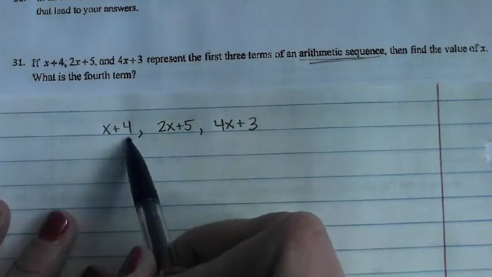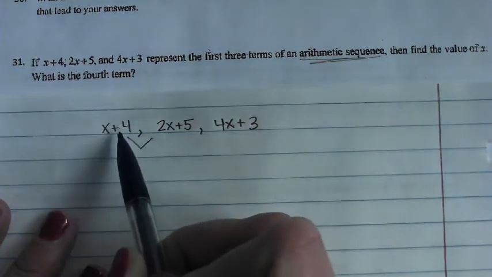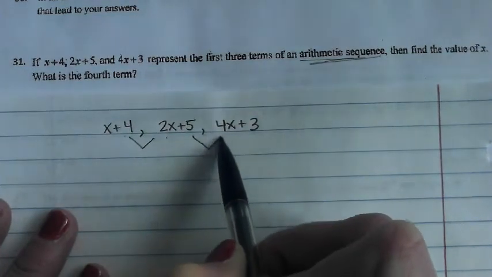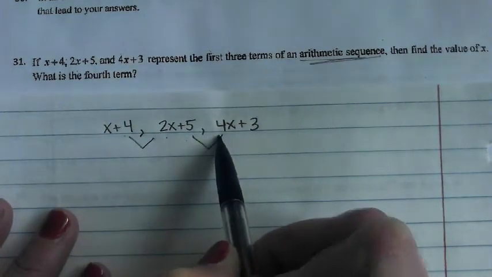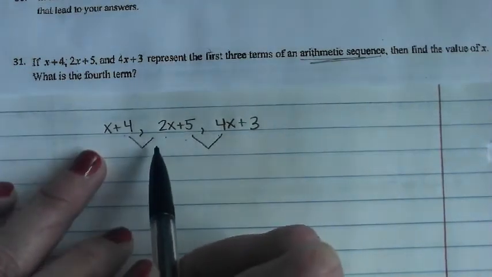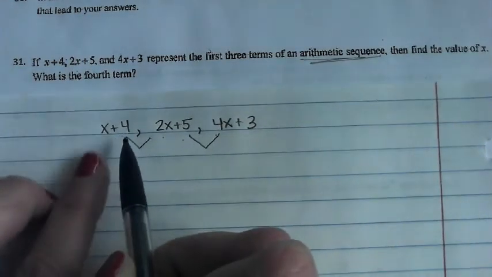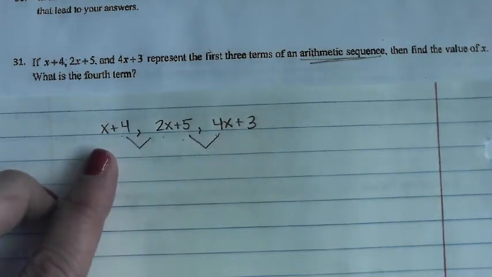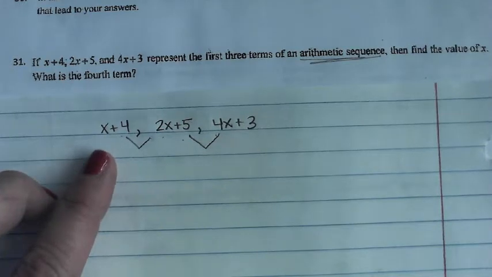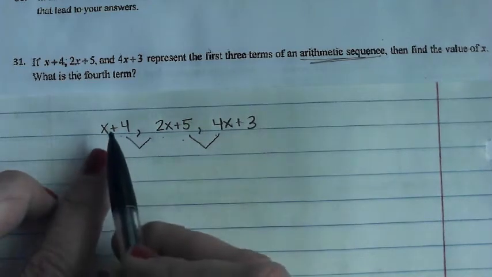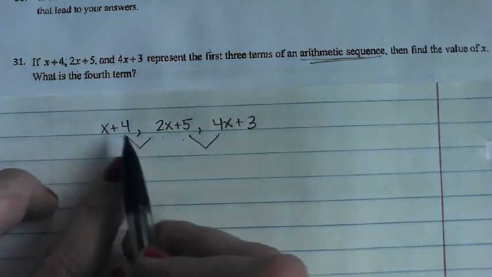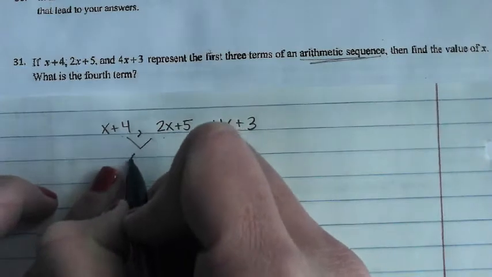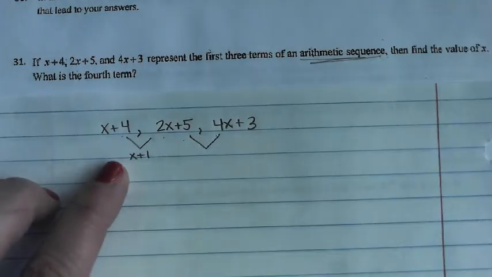So whatever you're adding as your difference to get from the first term to the second term has to be equal to whatever you're adding to get from the second to the third. So between the first and second, let me go with Cameron. What am I adding on to x plus 4 to get to 2x plus 5? Just an x. I'm adding on an x to get to 2x and an extra 1 to get from 4 to 5. Does everybody follow that? So this common difference is x plus 1. That's what I'm adding on.